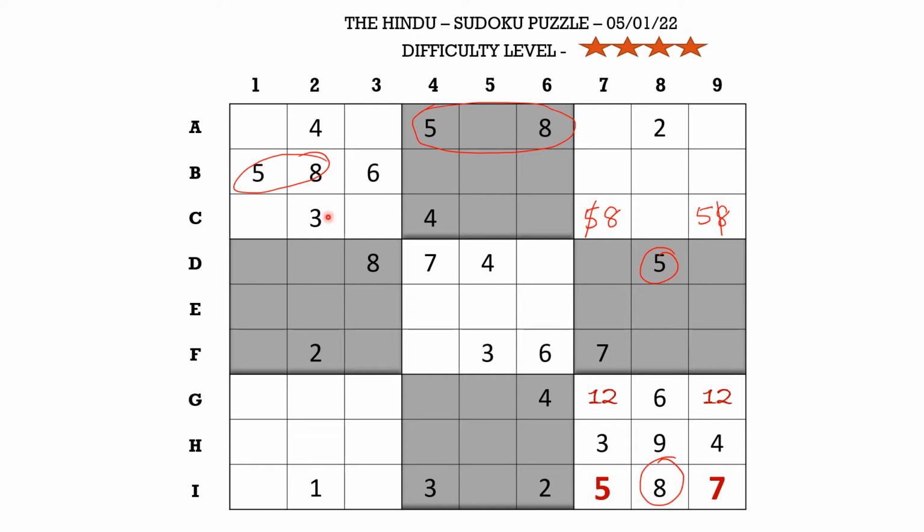Now you have in row C there is 3. There is a 3 here, and in column 4 and column 5 there are 3s. So these two 3s block here. These 3s block these cells.